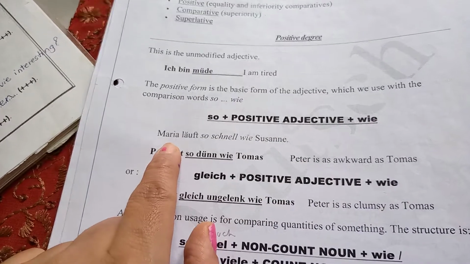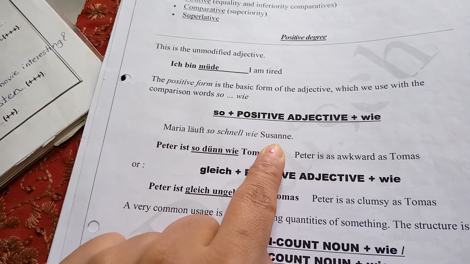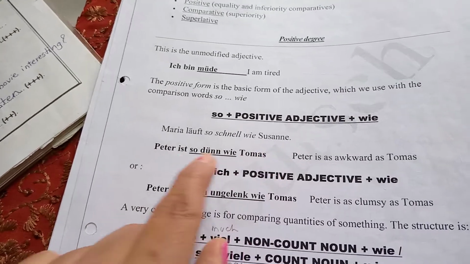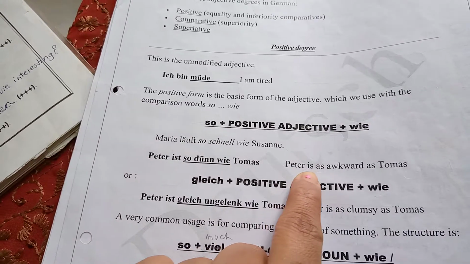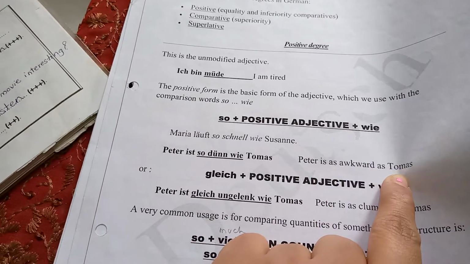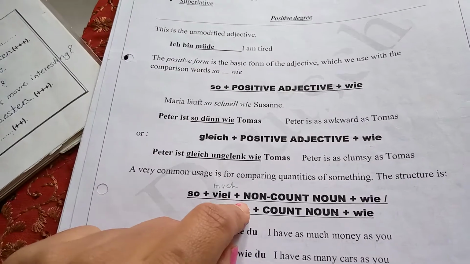For example, Maria läuft so schnell wie Susanne. Maria runs as fast as Susanne. Or Peter ist so dünn wie Thomas. Peter is as thin as Thomas. So this is the first form.